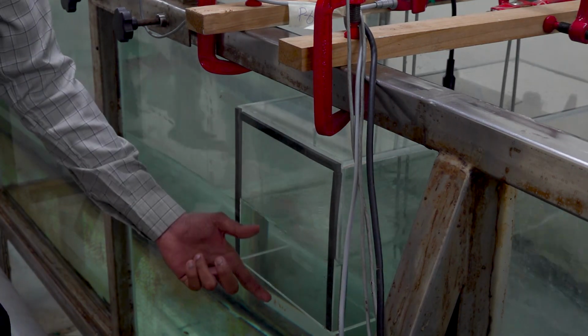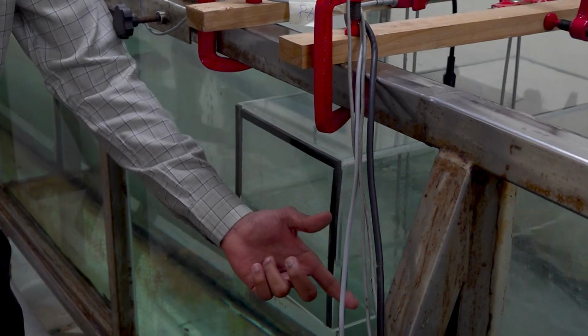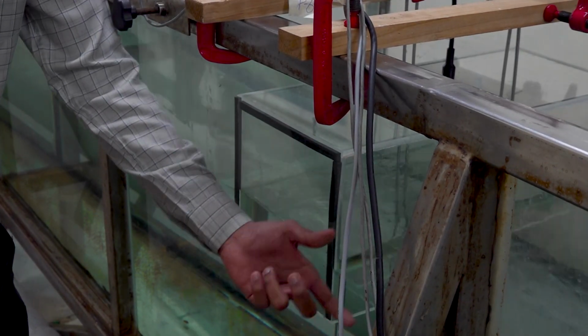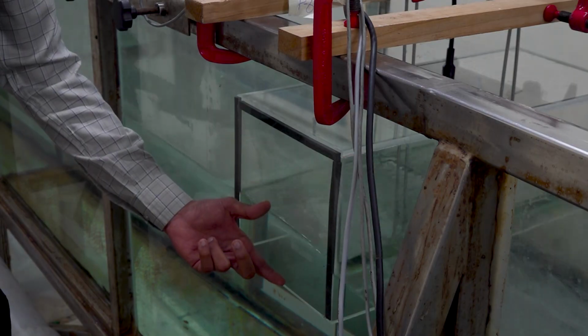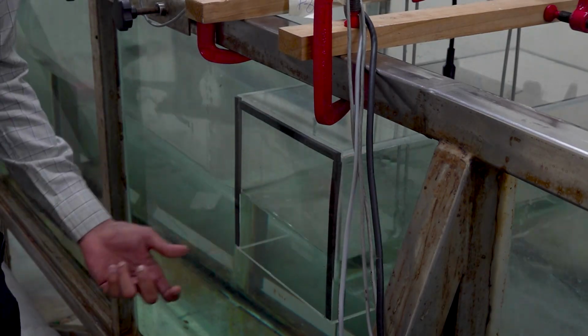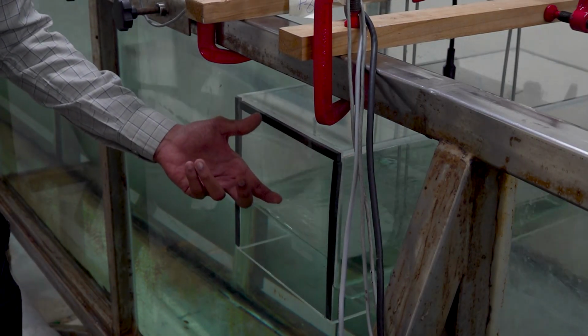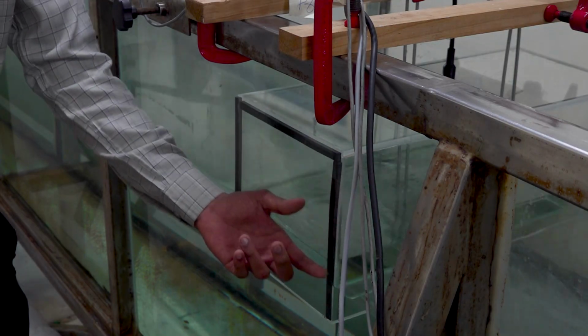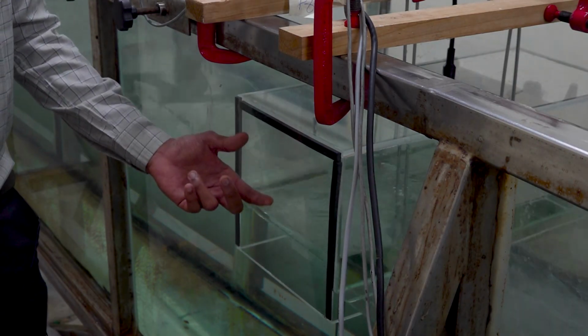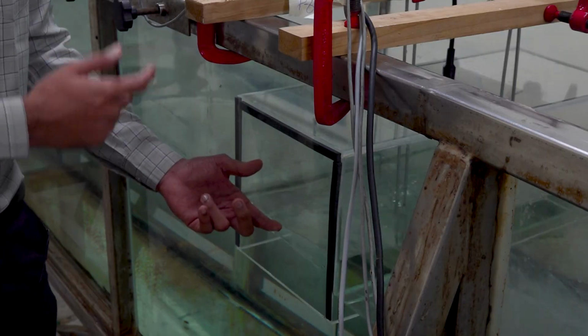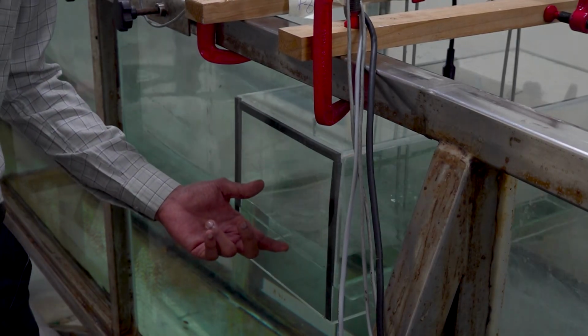Here you can see the surface elevation, and there is a clear difference between the surface elevation in front of the structure and in the trapped zone. Here, because of the air which is already present, there is an elevation difference that is happening, and that is nicely measured using the wave probes, and the pressure is measured using the pressure sensor.